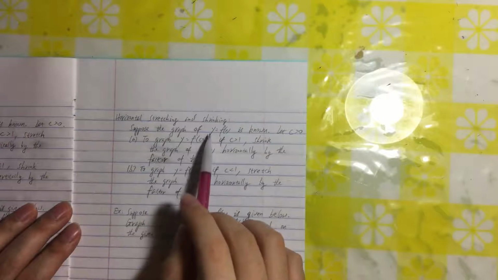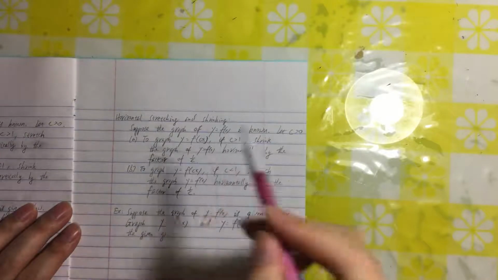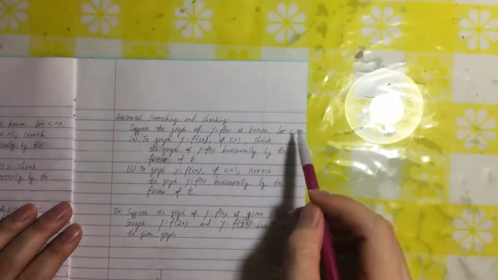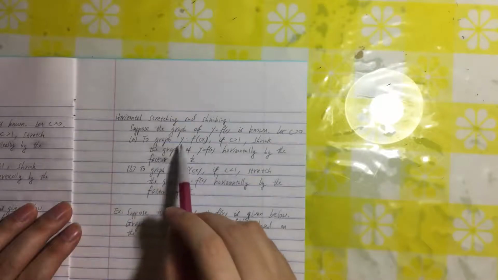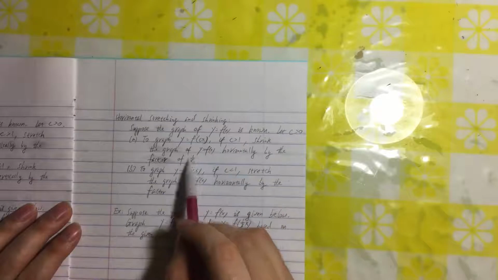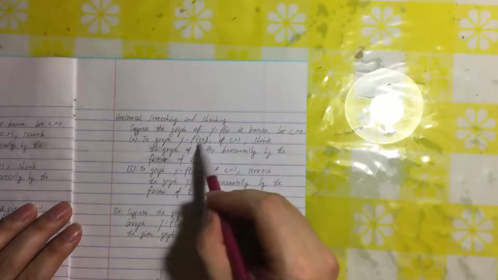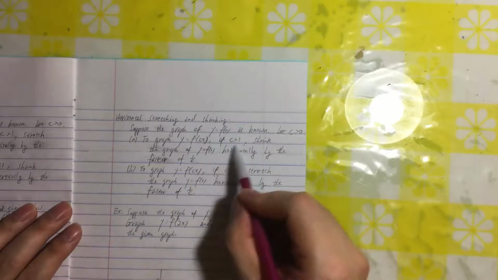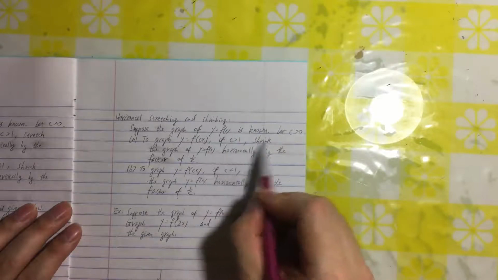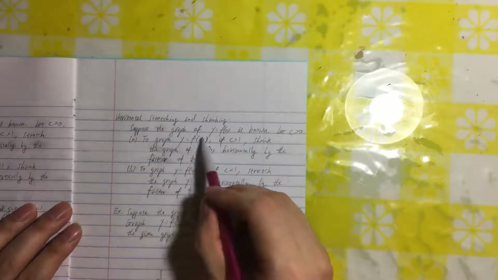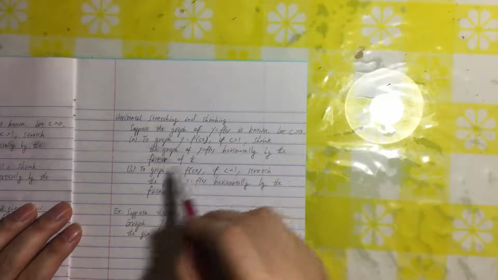Suppose the graph of the function y equal to f of x is known. Let c be a positive number. To graph the function y equal to f of cx, if c is more than 1, we shrink the graph of the function y equal to f of x horizontally by the factor of 1 over c. When we have c times x, here c is next to x.